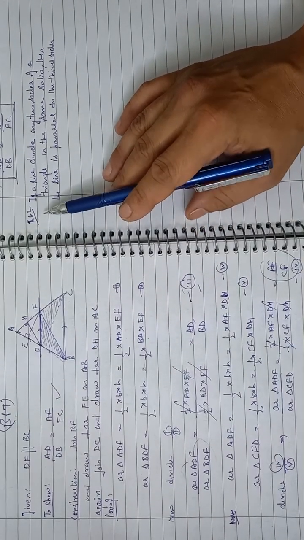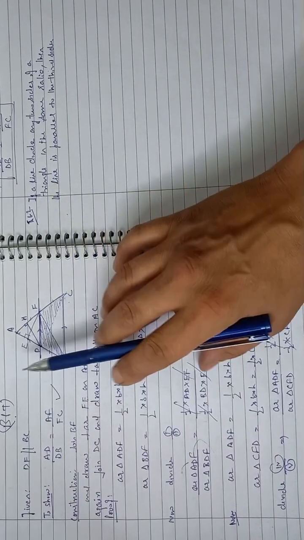This is theorem 6.2, which is the converse of the BPT theorem.